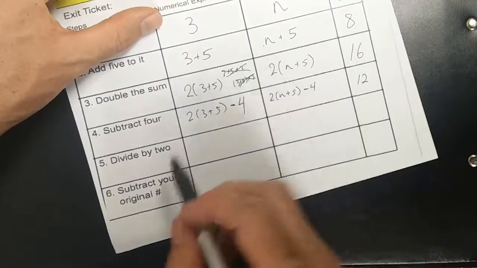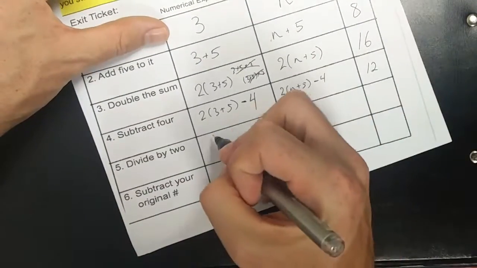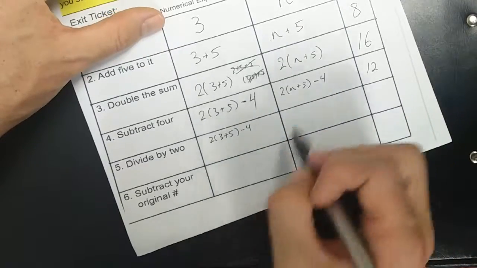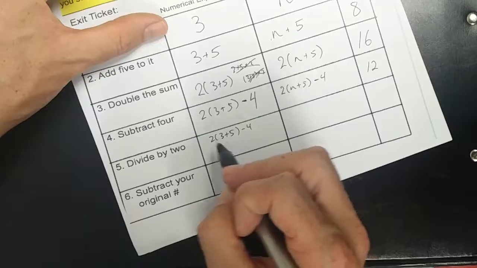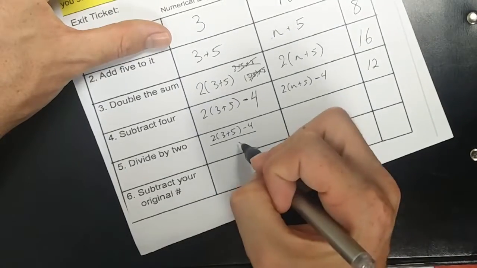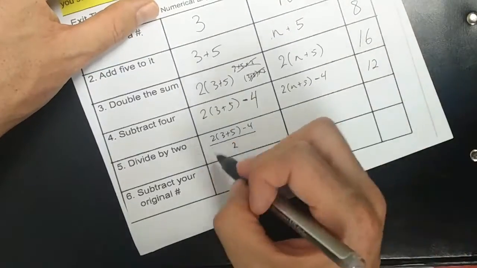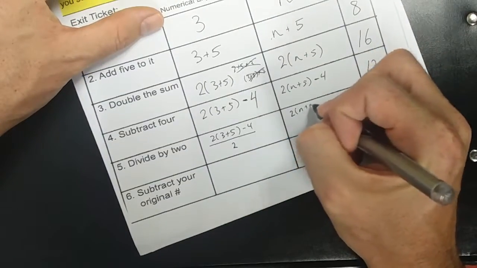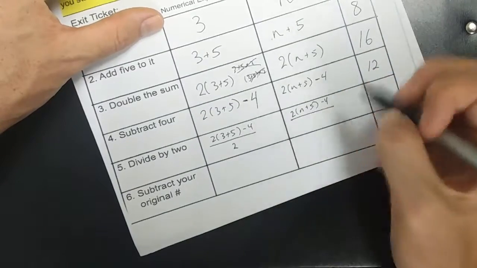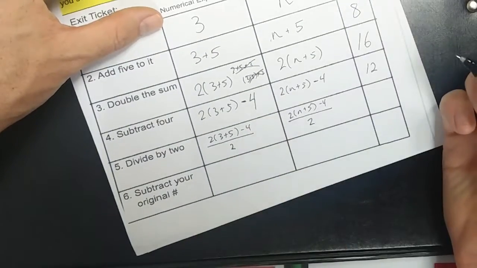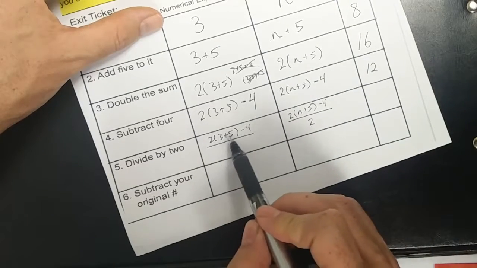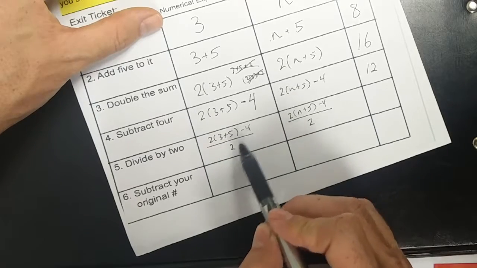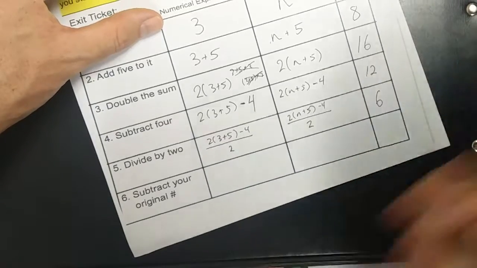Continuing on, we're almost done. At the end, I'm going to divide by 2. So I have 2 groups of 3 plus 5, and then I'm going to take away 4. Now all of this, not just one section, but all of this is now divided by 2. It's half. So I have half of all of that. I can make the variable expression as well. I have 2 groups of n plus 5 minus 4, and that whole thing is now split in half. If I work this out, 2 groups of 8 is 16. Take away 4, I have 12, and then divided by 2, I'm going to have 6.